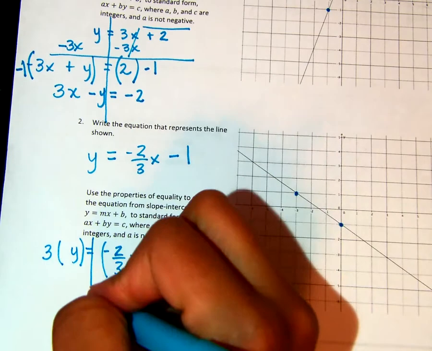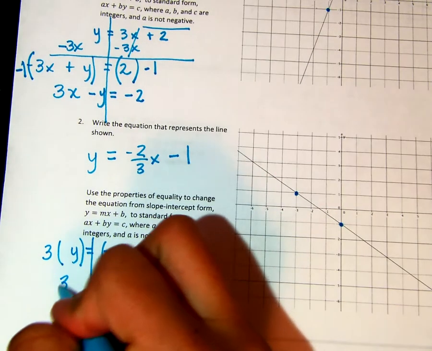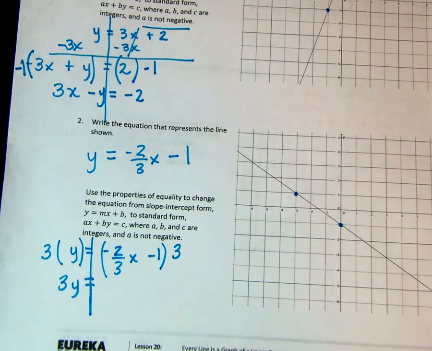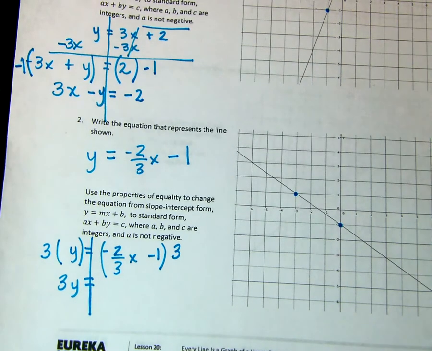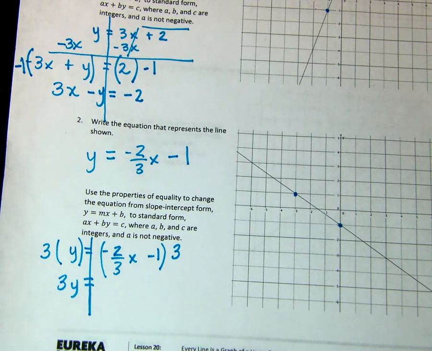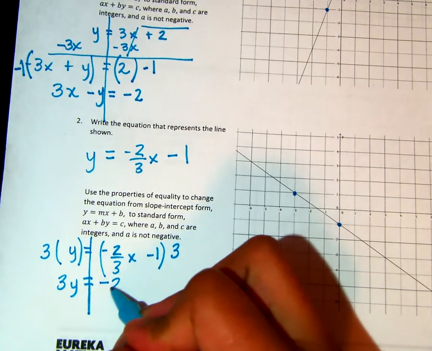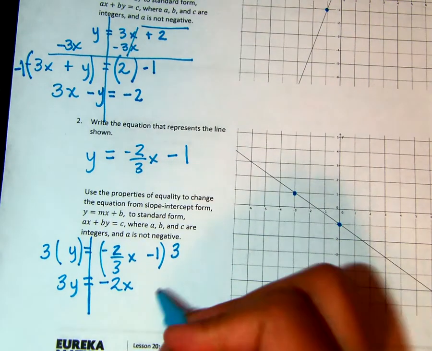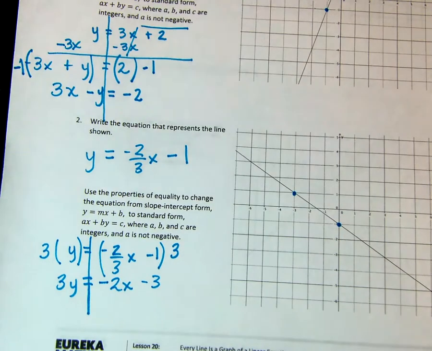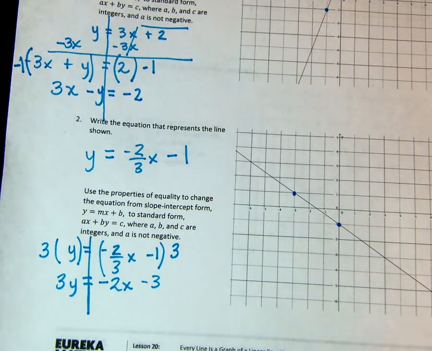So on my left, I have 3y. What does my right side look like? Remember, our fraction will go away. My right side is going to look like -2x minus 3. I'm a few steps away from having my equation in standard form.